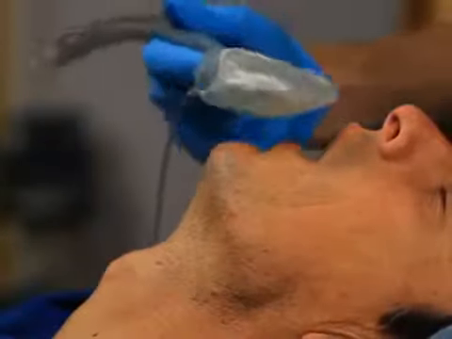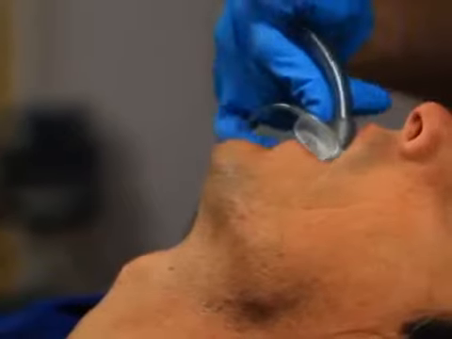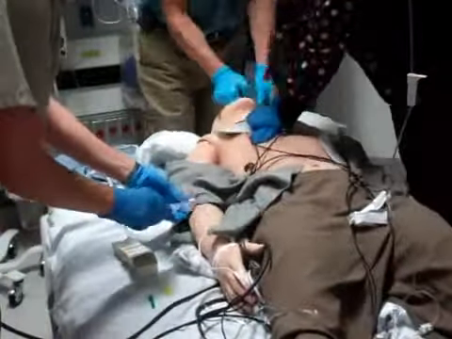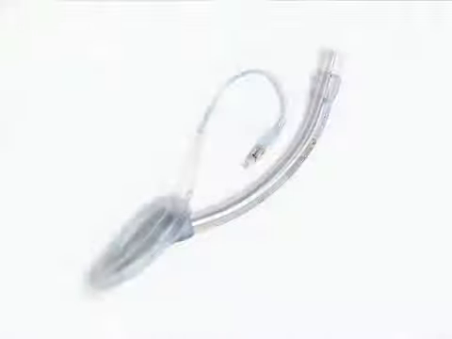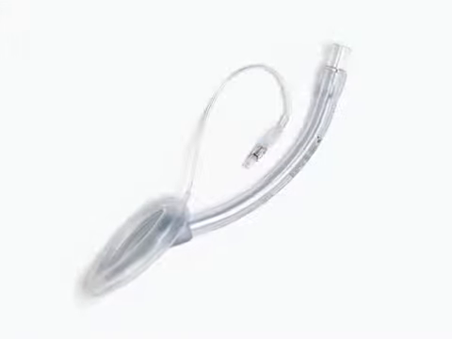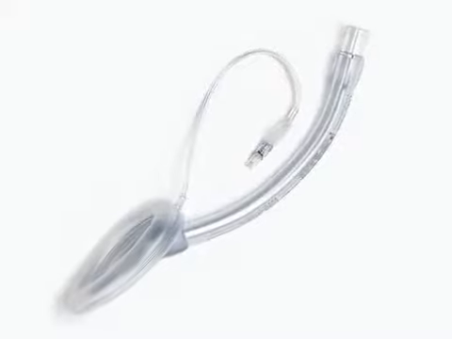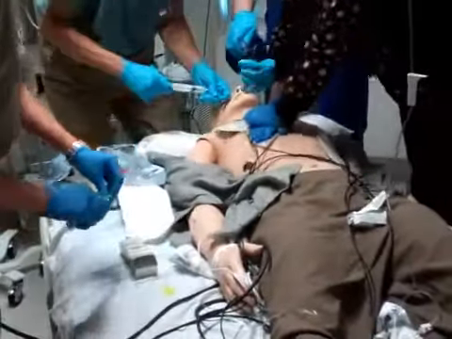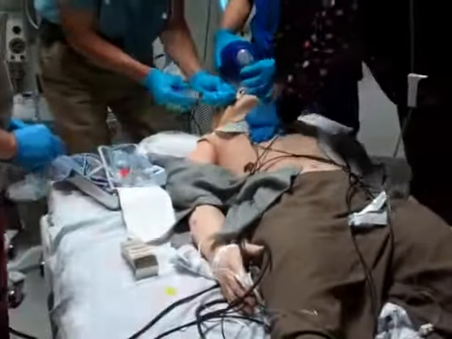This video will demonstrate the placement of the Laryngeal Mask Airway, or LMA, as an emergency airway device in patients experiencing a cardiopulmonary arrest. The goal is to provide familiarity with and instruction in its use so that a clinician will be comfortable using this device to provide effective ventilation for patients in cardiopulmonary arrest.